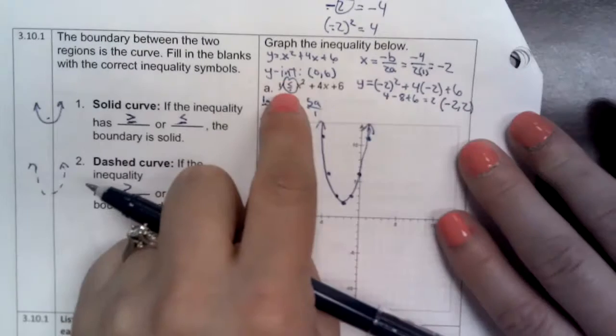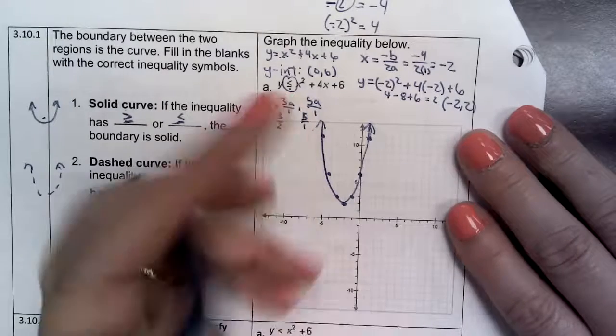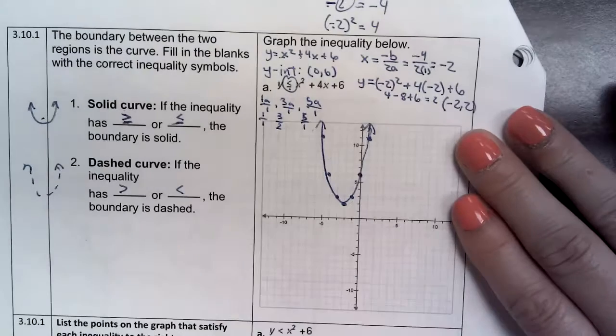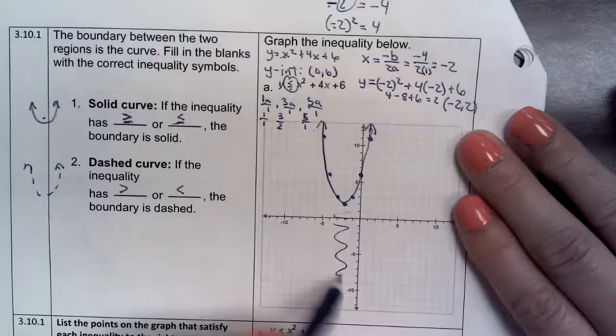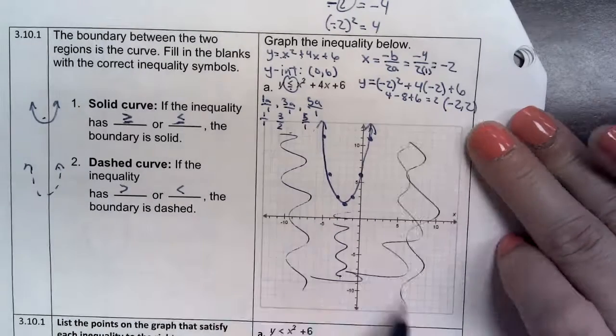So if it's less than or equal to, that means that my y value is less than my parabola. So it's under my parabola. So I would shade under my parabola. But remember, that also includes everything out here.